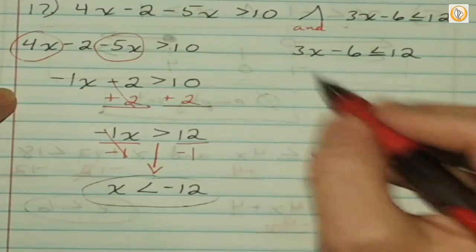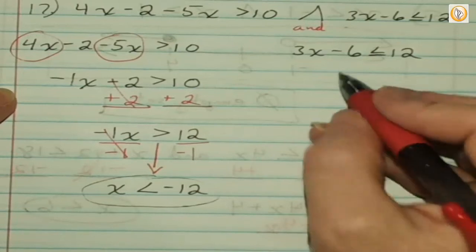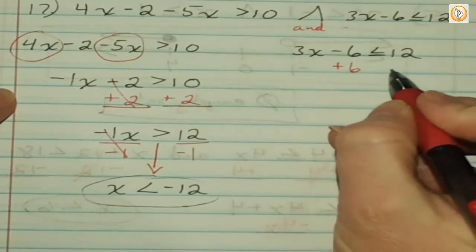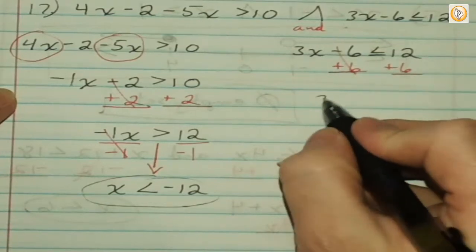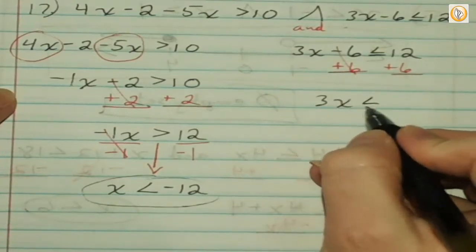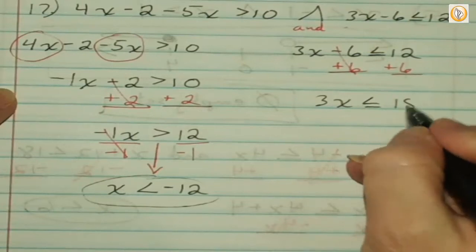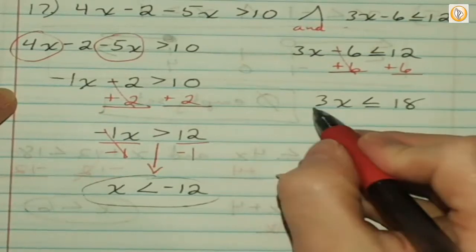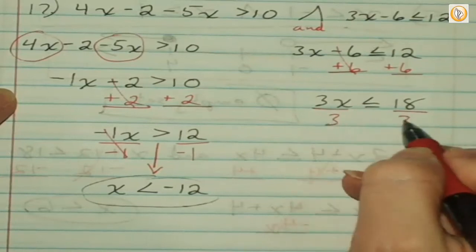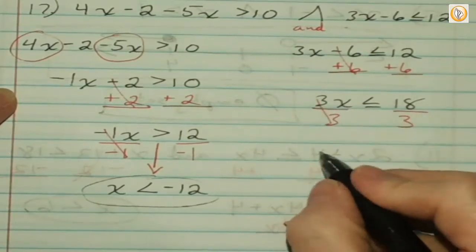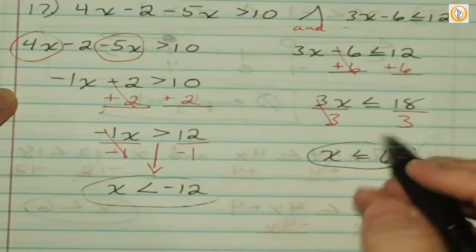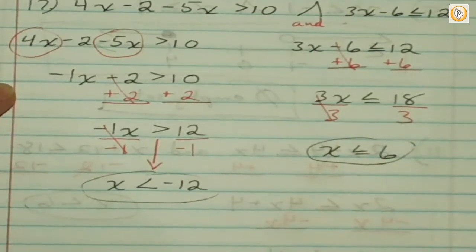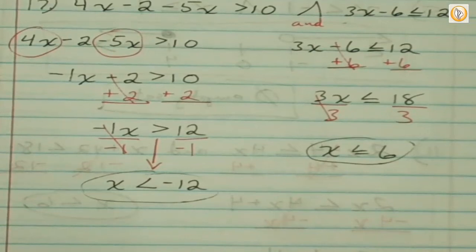All right, Michael, solve this one. You add 6 on both sides. Adding 6 on both sides, and I get 3x is less than or equal to what? 18. Now what? And you divide by 3 on both sides. And then x is less than or equal to 6. That's right. We didn't have to flip the sign because we're dividing by a positive. Any questions so far?